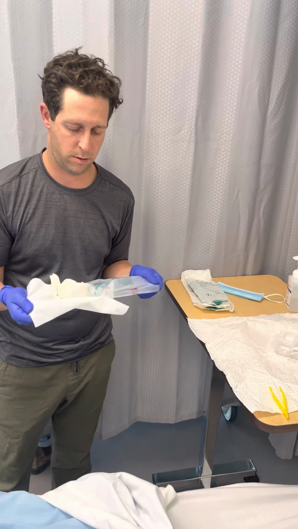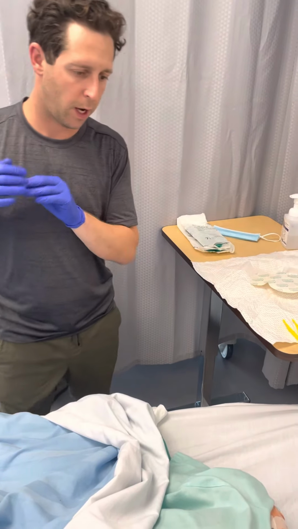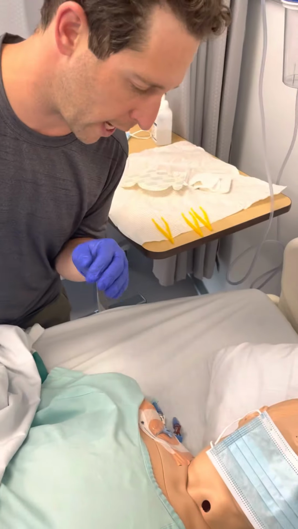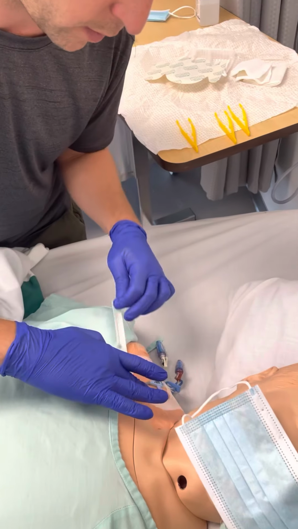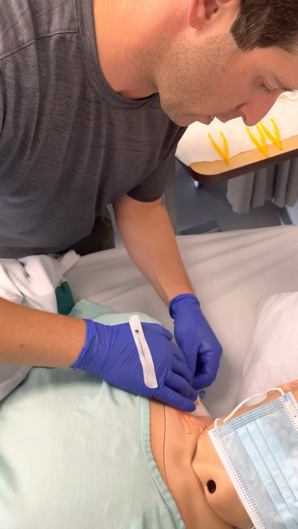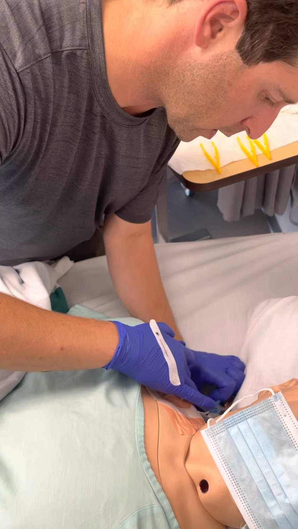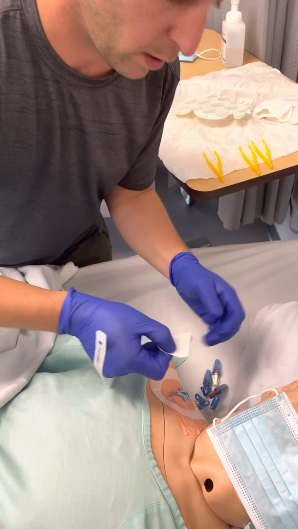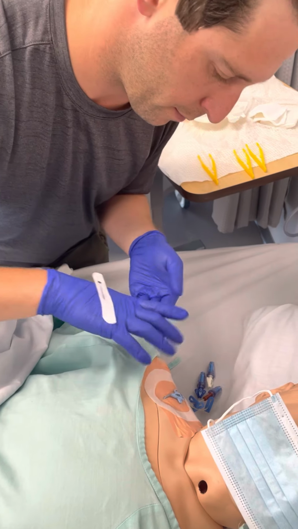Okay, so just going to move that away a little bit. So Pat, you're still doing okay? Okay, so I'm going to start peeling away this dressing. Take that off. And we'll take this one off. Good, I'm going to actually put this on my fingers here.